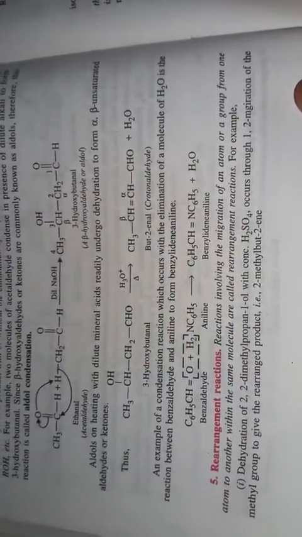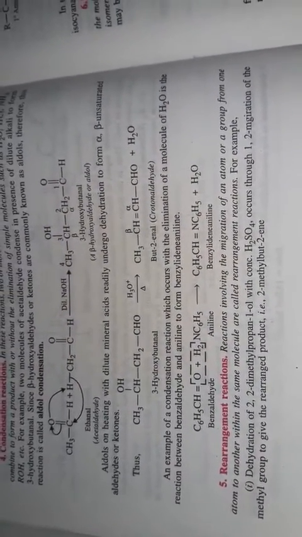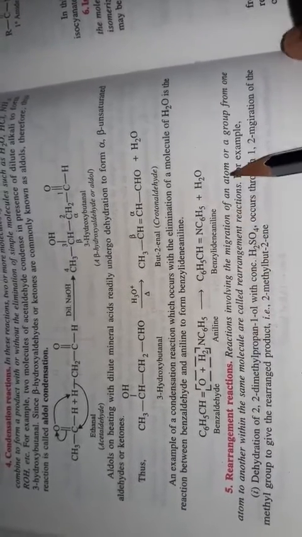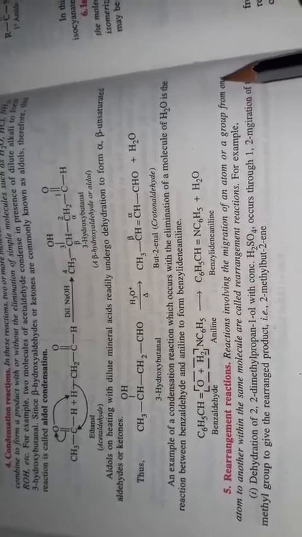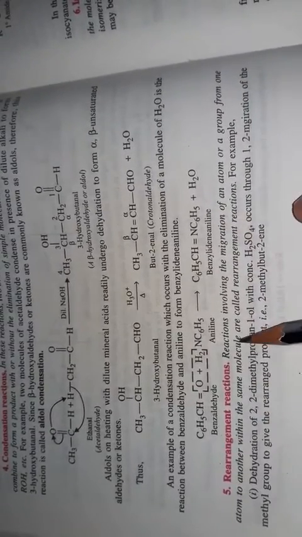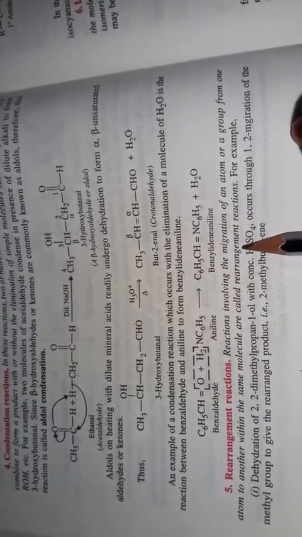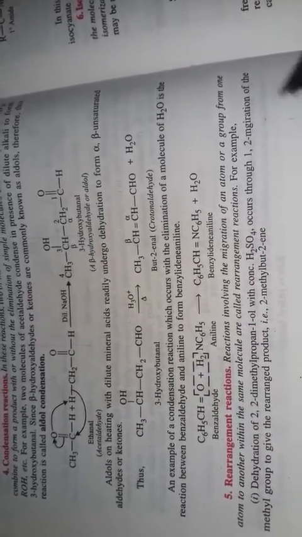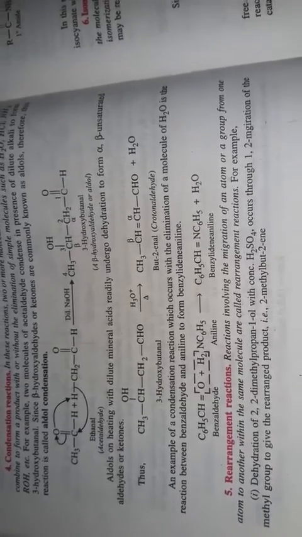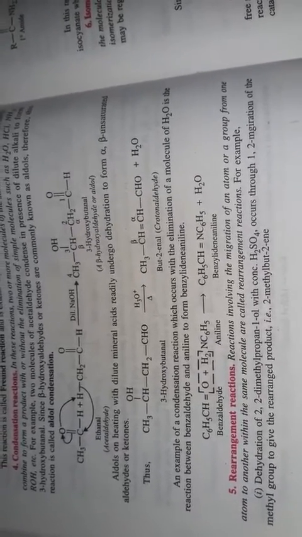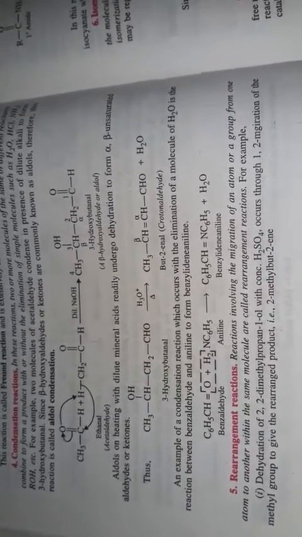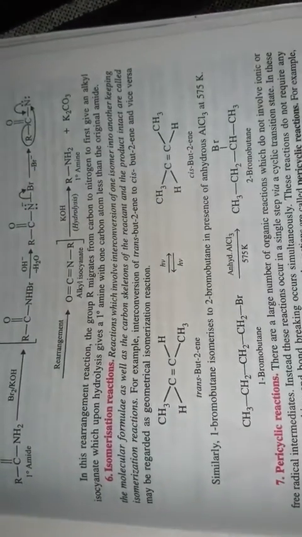Okay, next is your rearrangement. Rearrangement is simple, you have already learned it in tautomerism. A reaction involving the migration of one atom or group of atoms from one atom to another within the same molecule is called rearrangement. In tautomerism you also studied 1,2 migration and 1,3 migration. Simply, it is the movement of a hydrogen atom from one atom to another in the same molecule, that is a rearrangement reaction. Next is the isomerism or isomerization reaction.